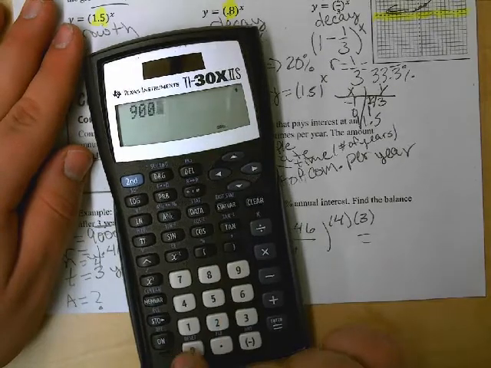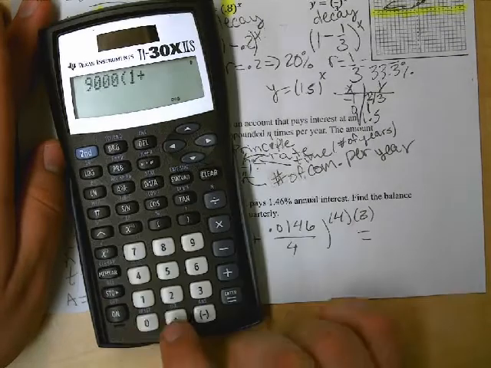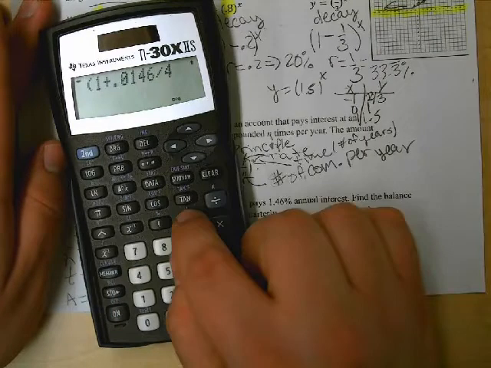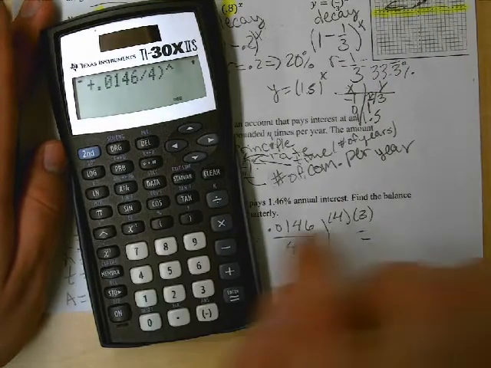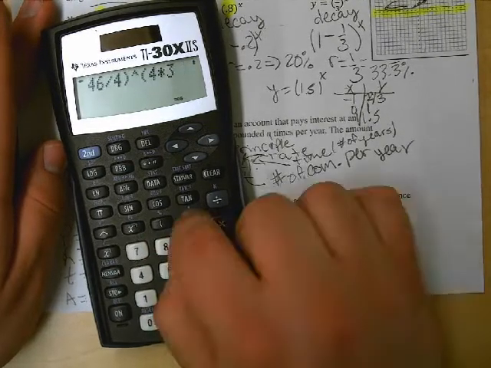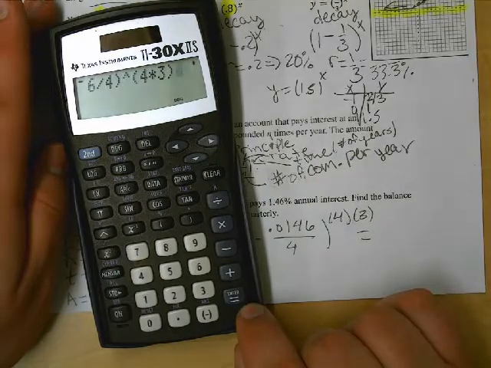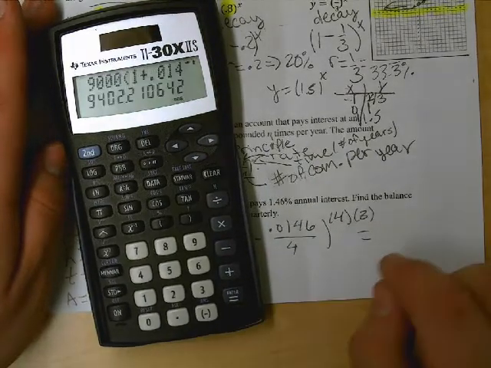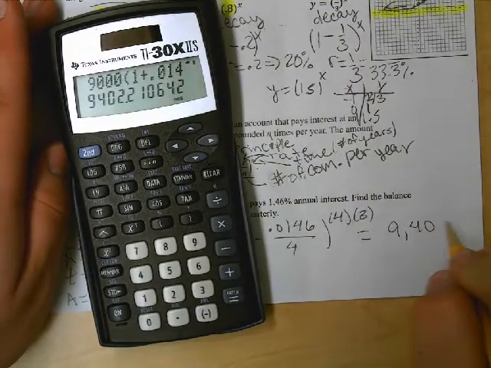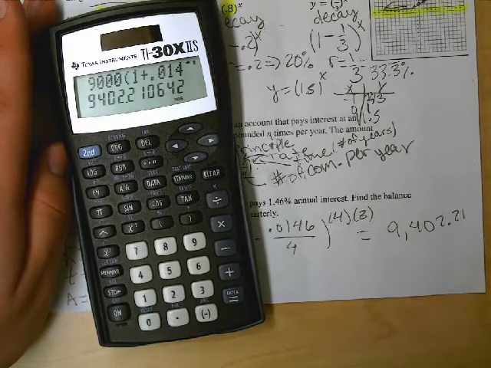So that's 9,000 times 1 plus 0.0146 divided by 4, close your parenthesis, caret key, you need another parenthesis, 4 times 3. And that's going to give us our answer. It's not looking pretty, but it's going to give us our answer. Equals 9,402.21.